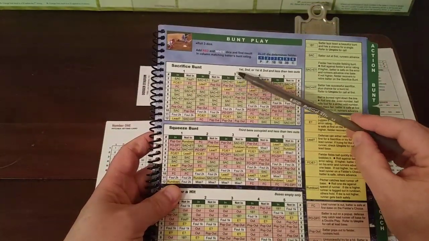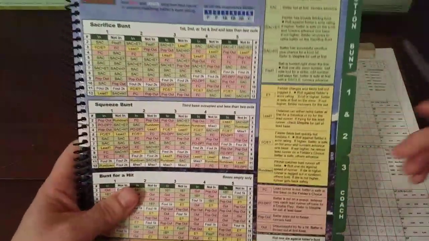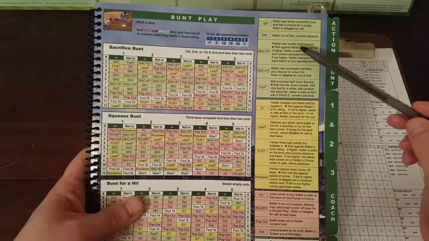So with the infield in on a 3, it's a sacrifice plus E. So we go to our sacrifice plus E reference. It says fielder has trouble fielding bunt.